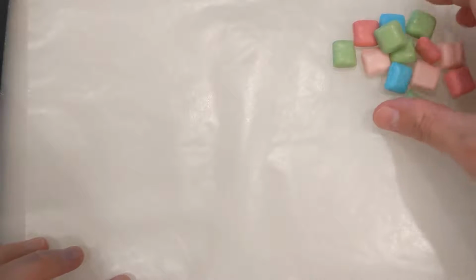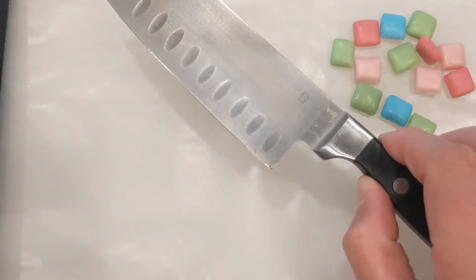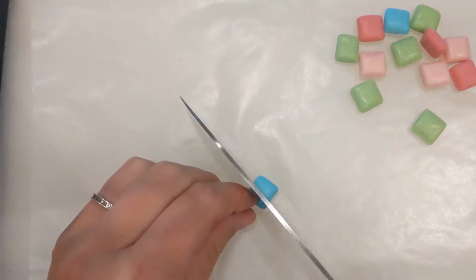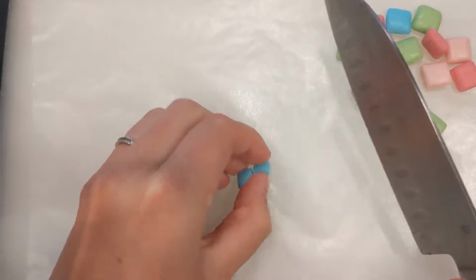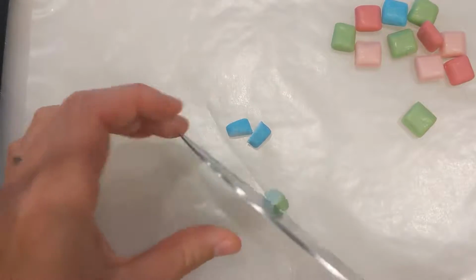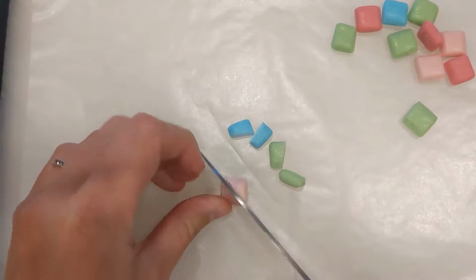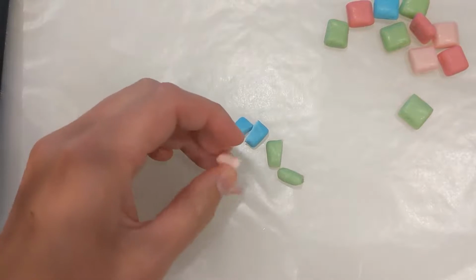Okay, let's use some candies to demonstrate sedimentary rocks. First, let's pick a few different colors of candies here. We have some blue, green, and pink. So first we're going to weather these rocks, and I'm going to use some physical weathering. And I'm going to break some of these pieces, or cut some of these pieces in half here. Actually, I'm going to weather these grains. Think about these as individual grains or even minerals.